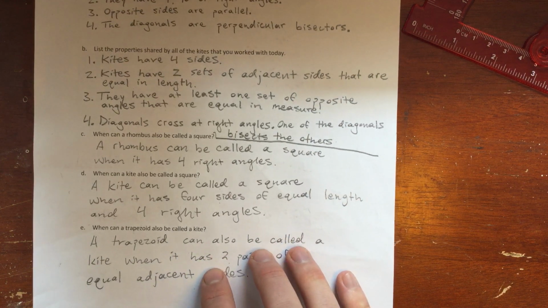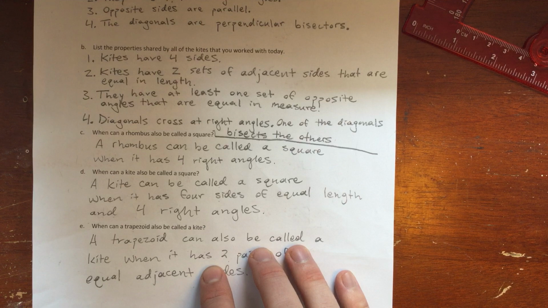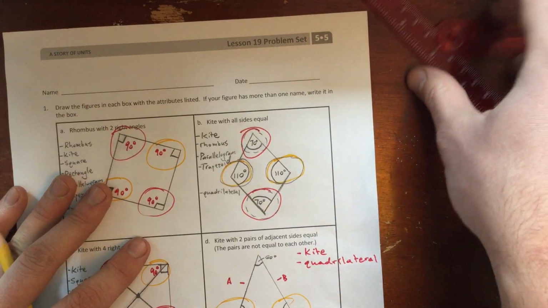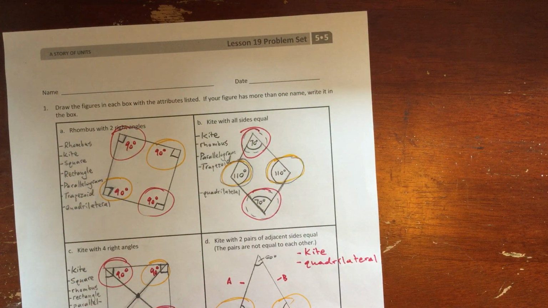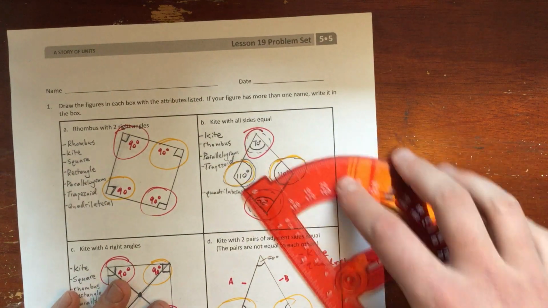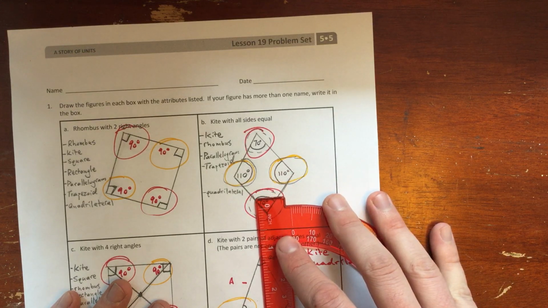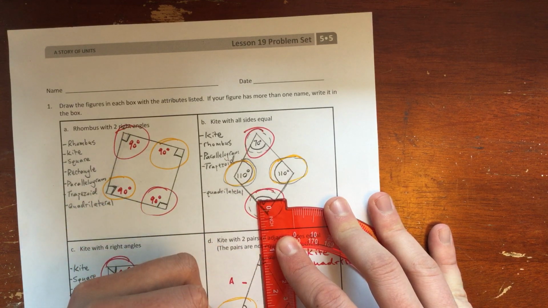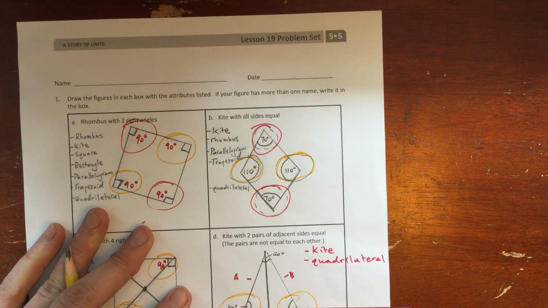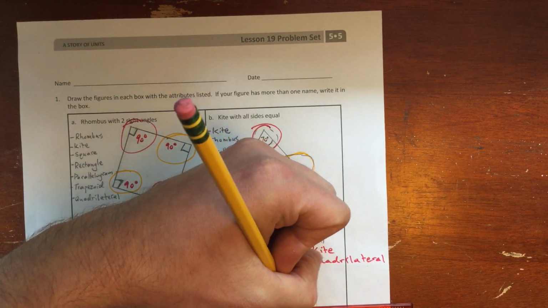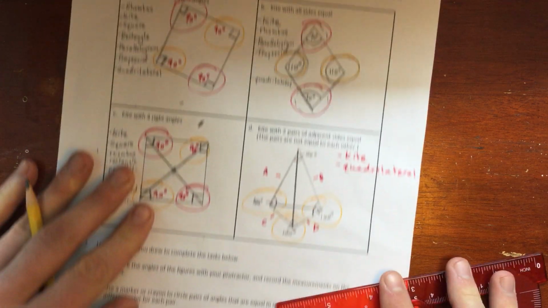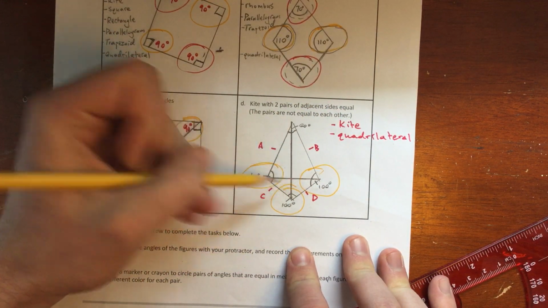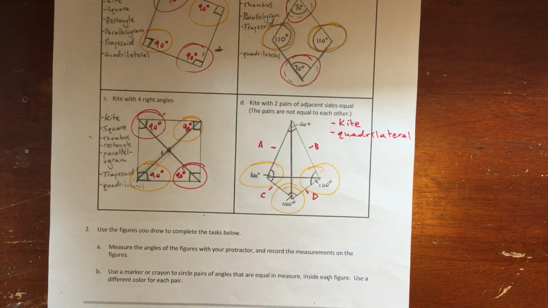And then the diagonals cross at right angles. One of the diagonals bisects the other. So what we could see here, if we were to draw a diagonal, okay, is that we would draw our first diagonal from point to point, okay, and then we would draw our second diagonal across from point to point. Okay, we see that one of them is going to cross the other and that they're crossing at that 90-degree angle.